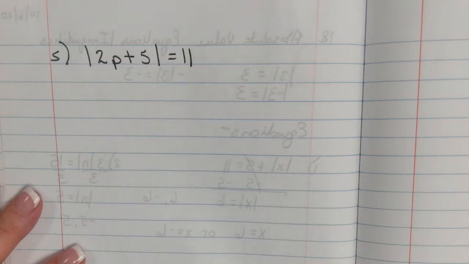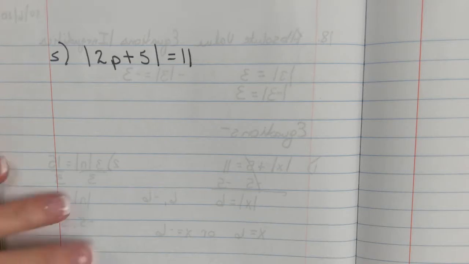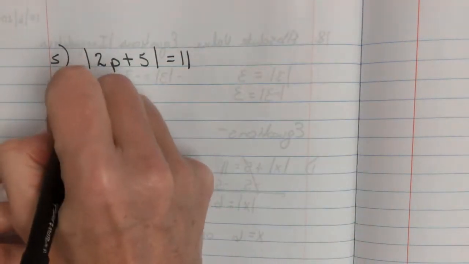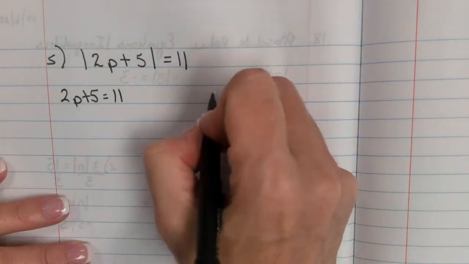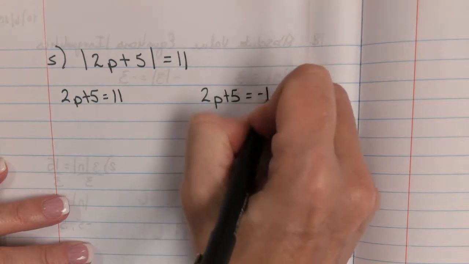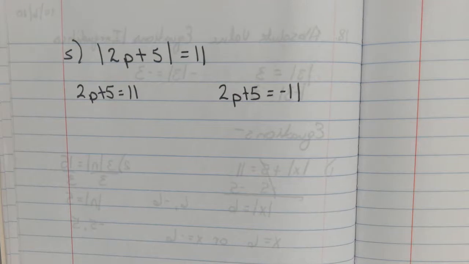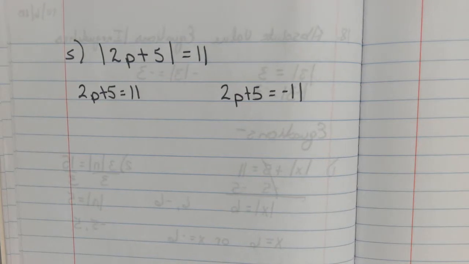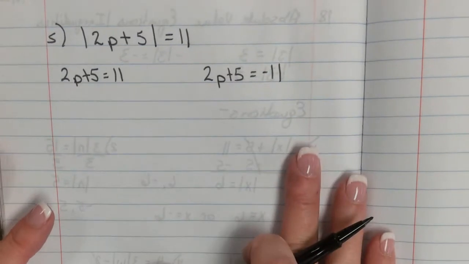All that's in your absolute value bars equals 11. Now, when you have this, you actually have two equations to solve. So we're going to set it up as 2p plus 5 equals 11, and 2p plus 5 equals negative 11. And we're going to work it both ways. That's where we're going to get our two possible answers from. Okay? All right, so go ahead and work each side.